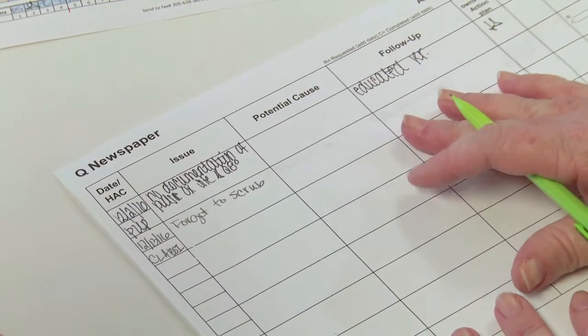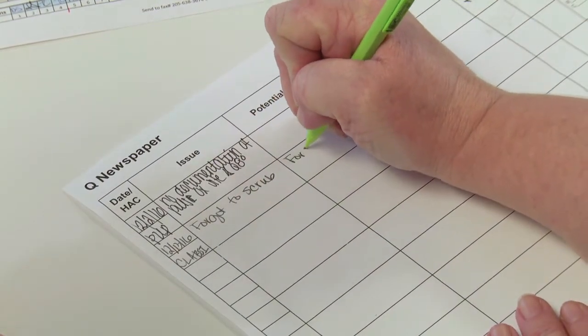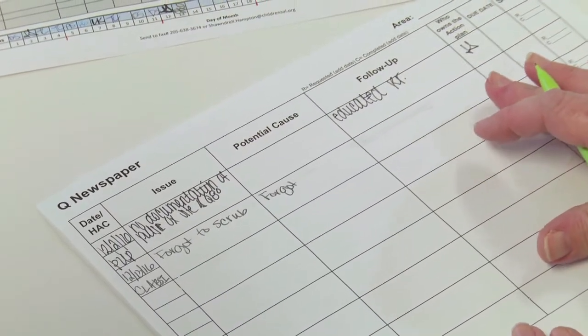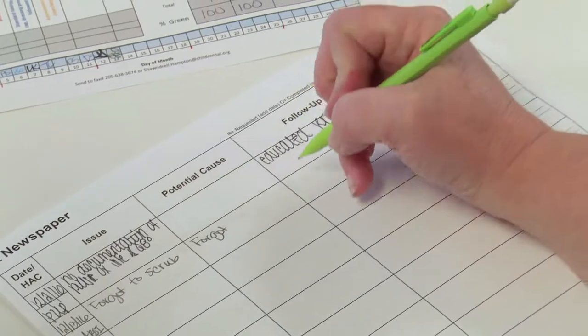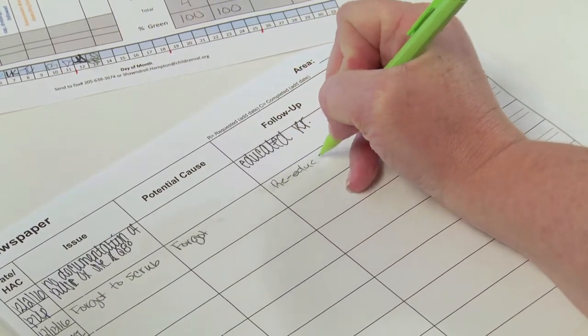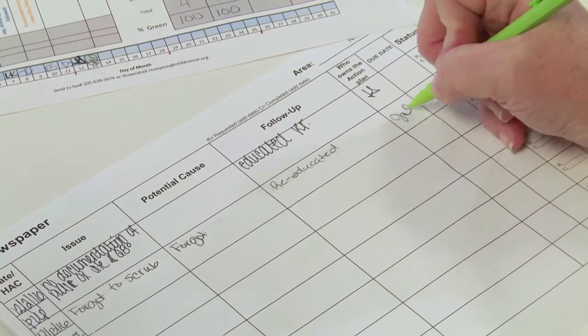And what was the potential cause? You just forgot to do it. Okay. And it asks for follow-up, and what I did as the interactor to correct this, I re-educated. Okay. And then I'm going to put my initials so that they know who did this interaction. Okay. Do you have any questions?